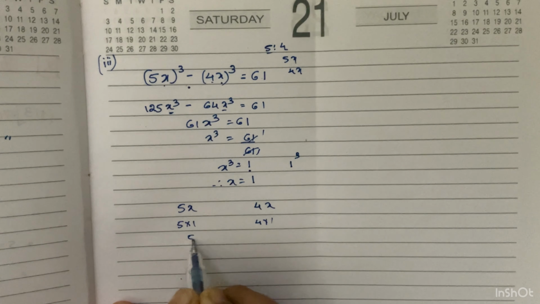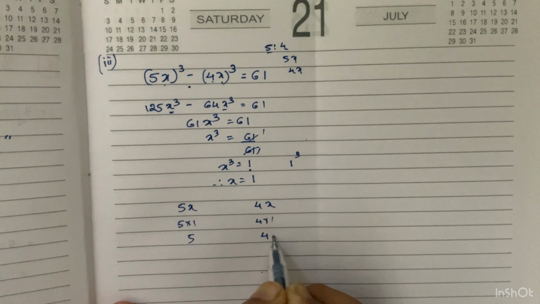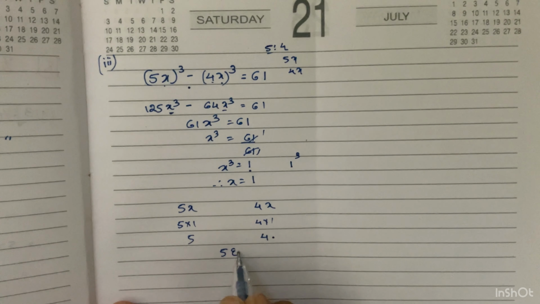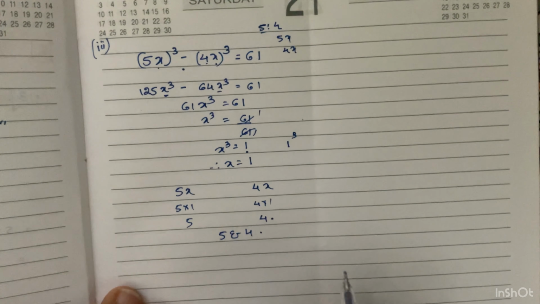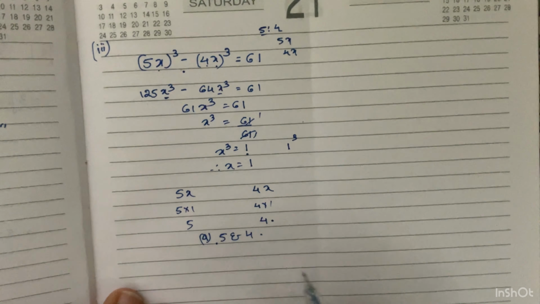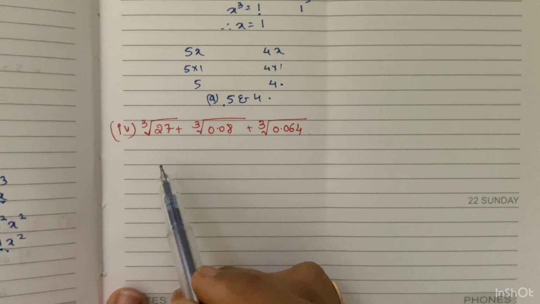Now 5 into 1 is 5, 4 into 1 is 4. Hence the numbers we found are 5 and 4. So for this, option A, 5 and 4, is the answer. So we have question number 4.